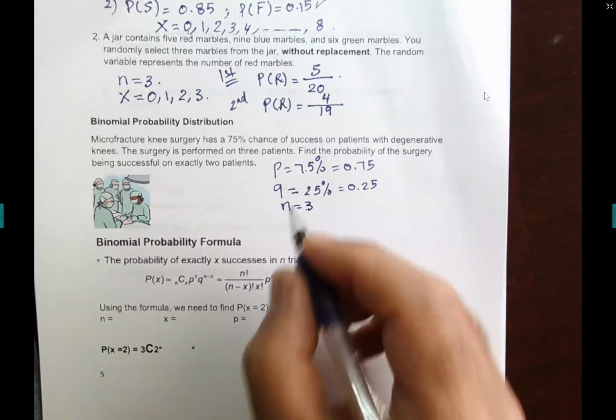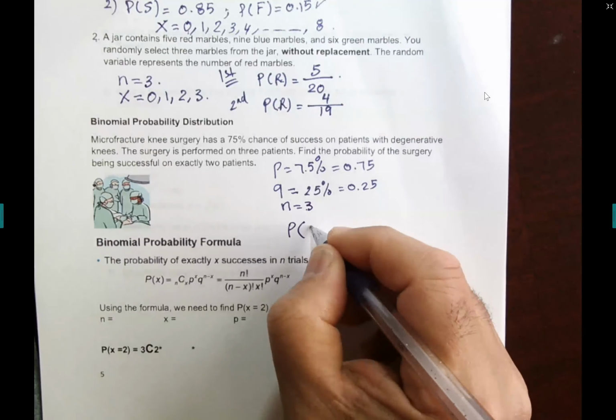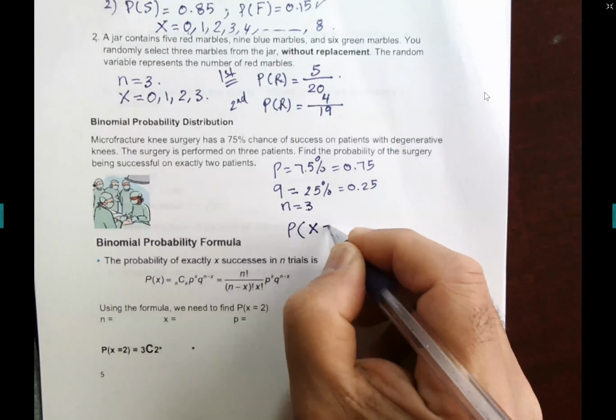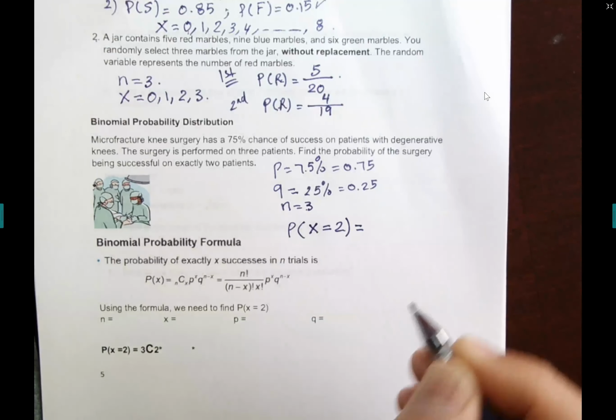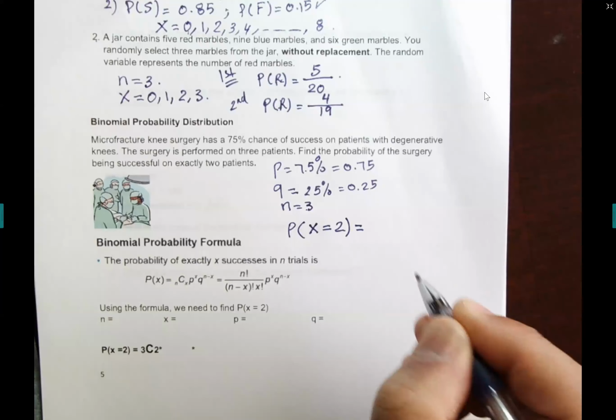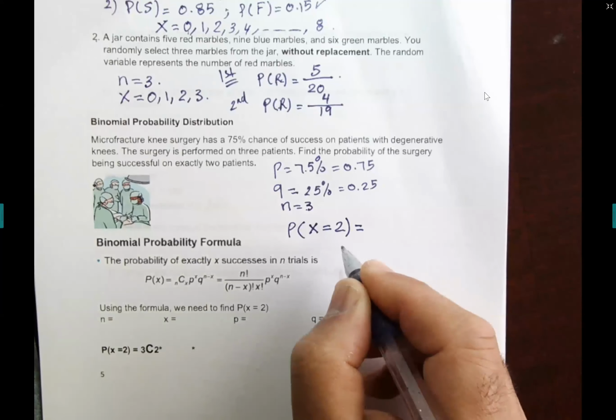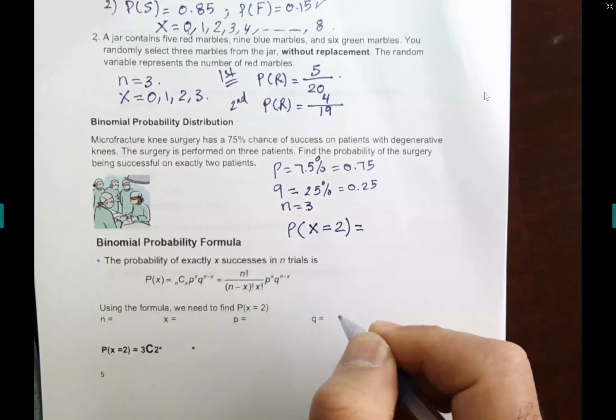Find the probability that the surgery is successful on exactly 2 patients. So he wants the probability of the number of successes being only 2. So what is the probability that if the surgery is performed on 3 patients, exactly 2 surgeries will be successful?